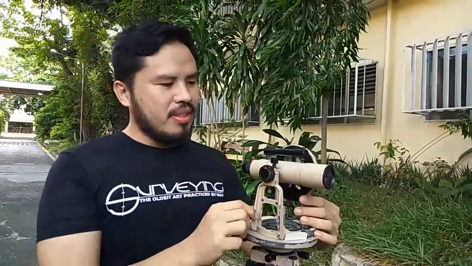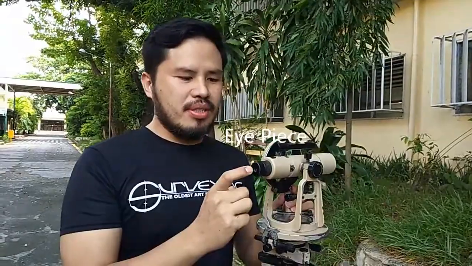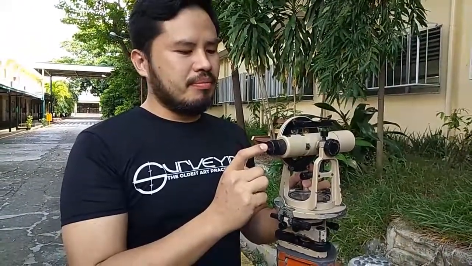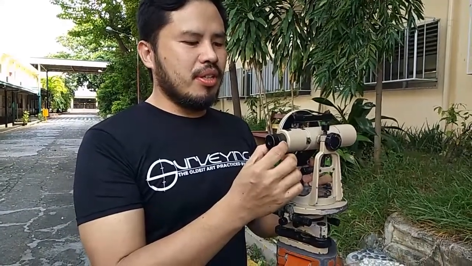Okay? The other end is the eyepiece. That is where you have to view your object. And then at the eyepiece, you have here the rotating knob. The rotating knob is used for the visibility of the crosshair.